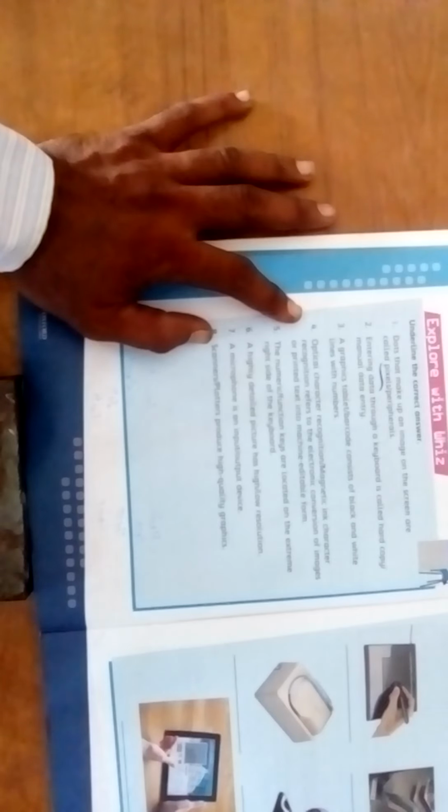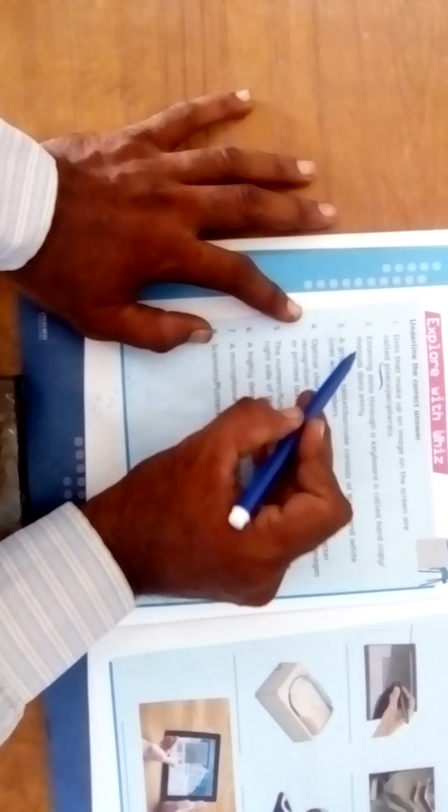On number 2: entering data through a keyboard is called hard copy or manual data entry. It was clearly defined during the lecture on the keyboard that entering data through the keyboard is known as manual data entry.